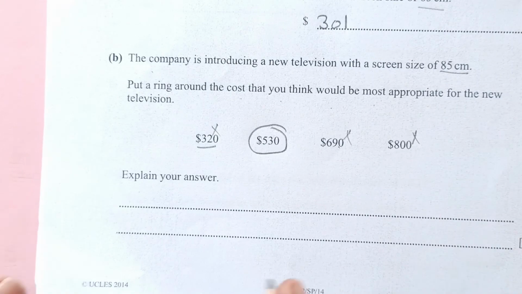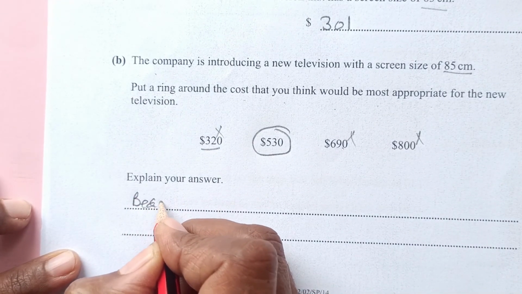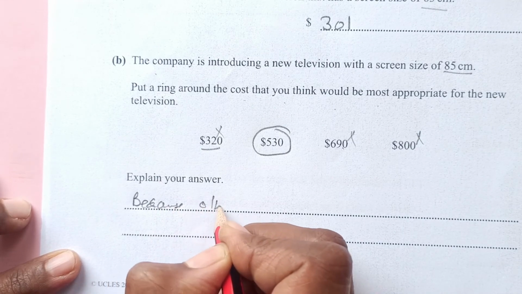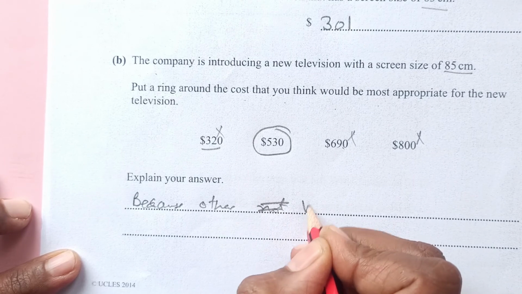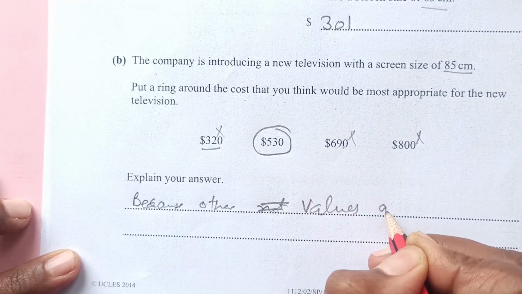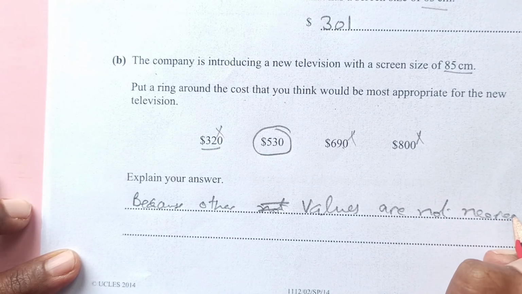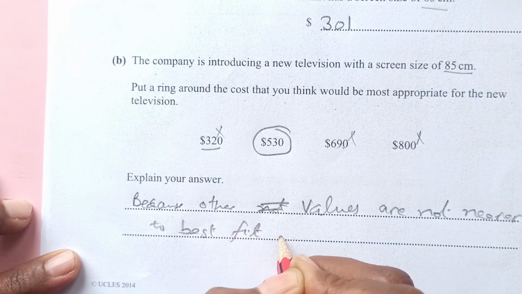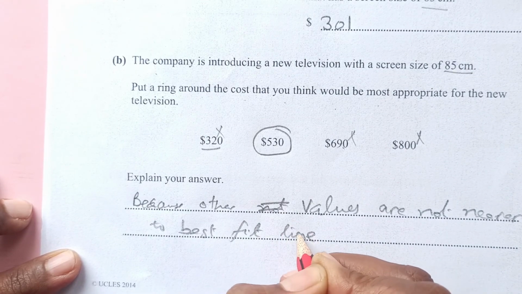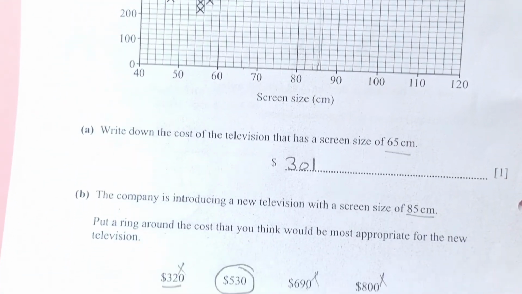Explain your answer. We can write down that the other values are not nearer to the best fit line. If we draw a line here, the best fit line is going to come here, and then the other values will not be nearer to this one.